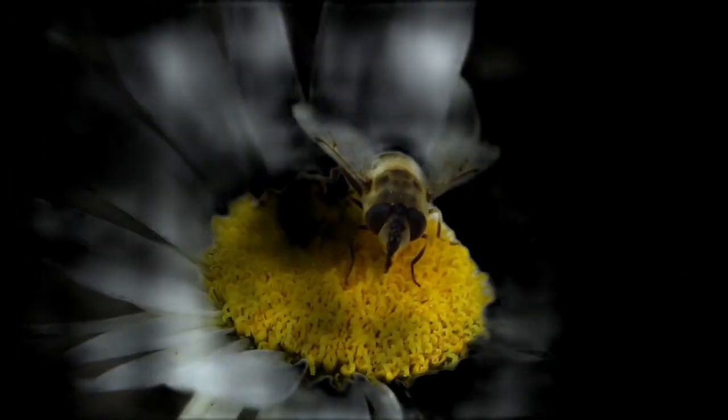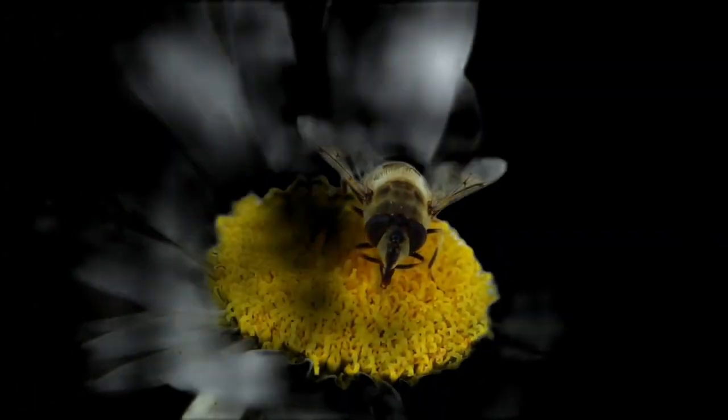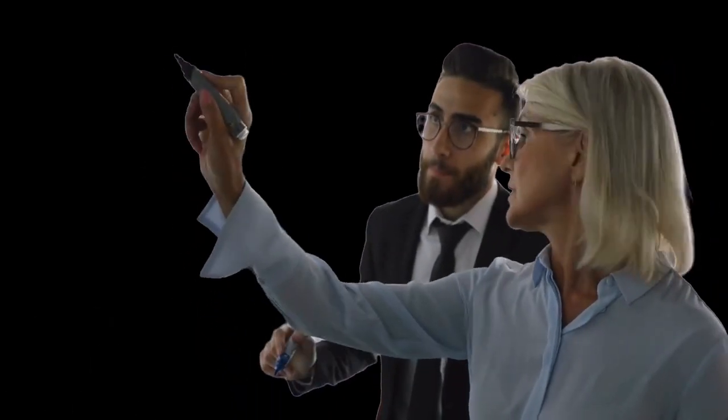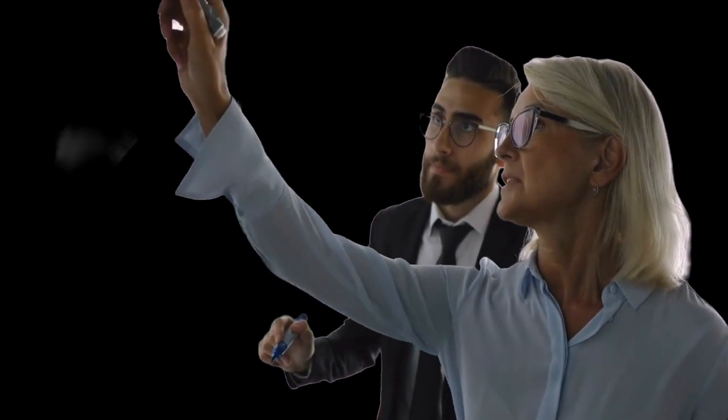Once the flowers have bloomed, they attract pollinators like insects, birds, or wind to transfer pollen from the male stamen to the female pistil. This process, known as pollination, allows the fusion of male and female gametes, leading to fertilization. Fertilization results in the formation of seeds within the flower.